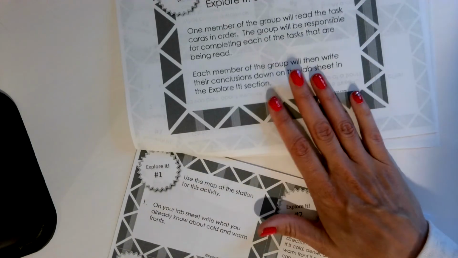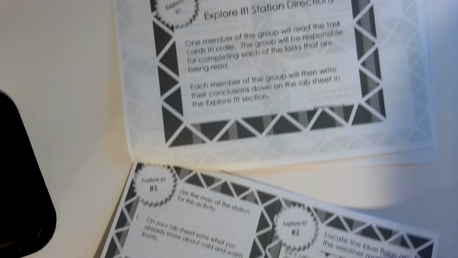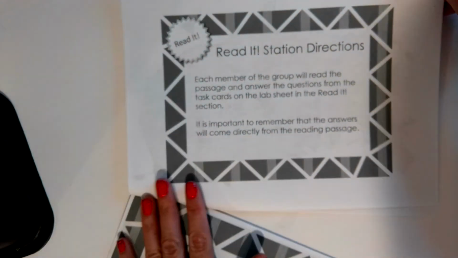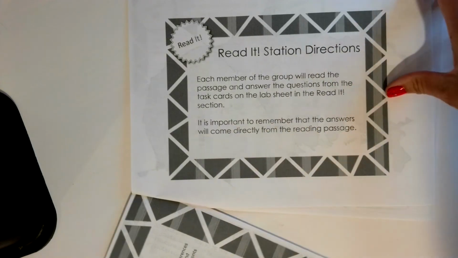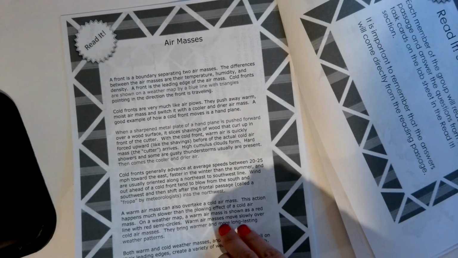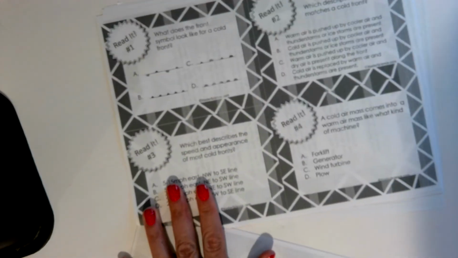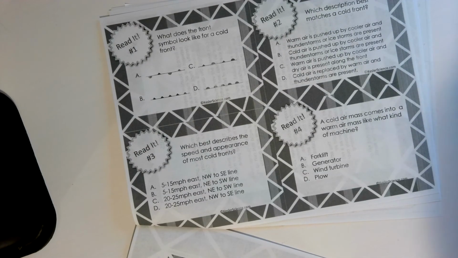You're going to need this, either looking at it online or you're going to print it out, and then you'll need your Google form. And then with the Explore It, they also have a map that you're going to read. And then the Read It station, your directions, and then the text that you're going to read, and then the multiple choice questions that you're going to answer about the text.